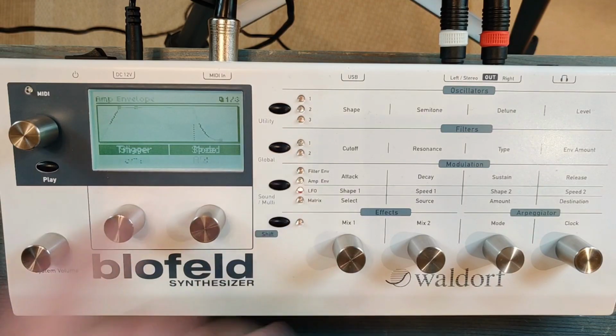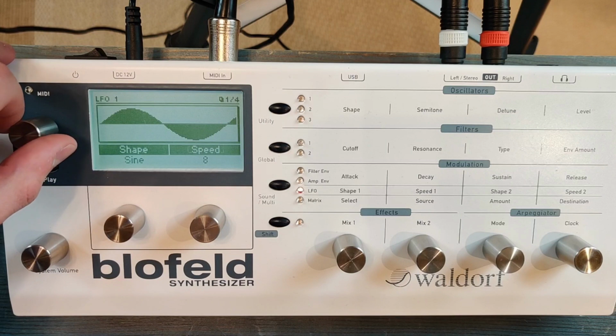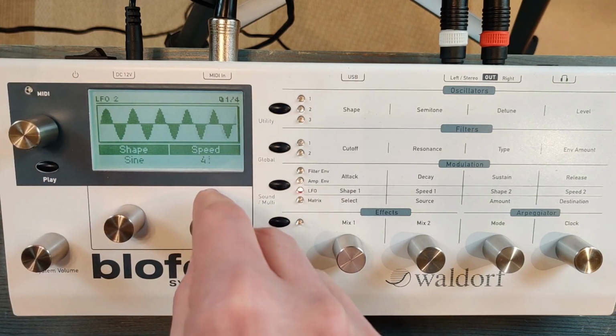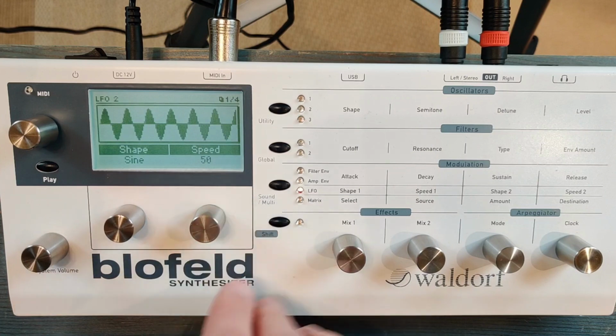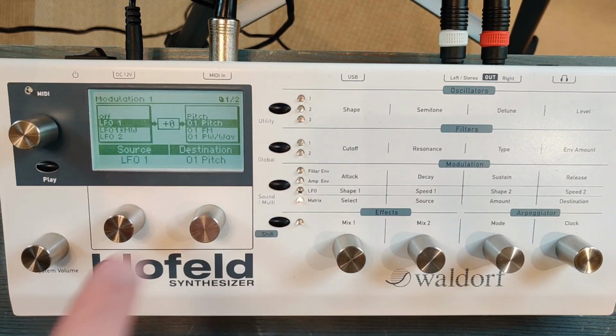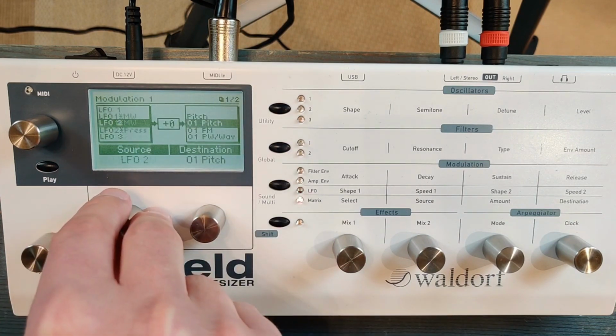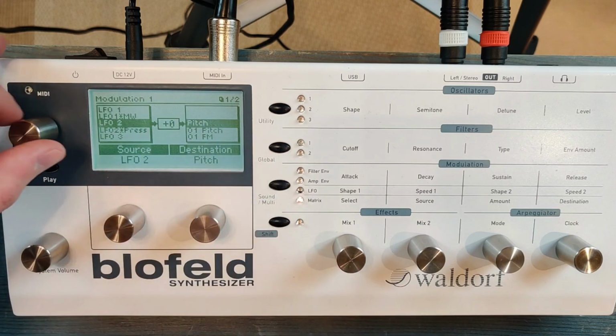But this sound is a bit too static, so let's add a bit vibrato. Normally you would do the vibrato with LFO1. In our case we used LFO1 for a different purpose, so let's change LFO2 to the speed of 50 and let's assign it in the modulation matrix to the overall pitch.